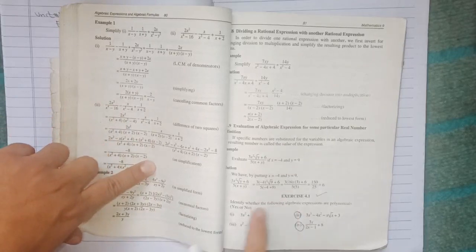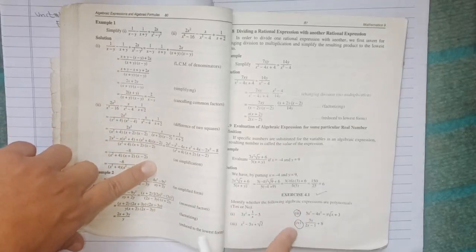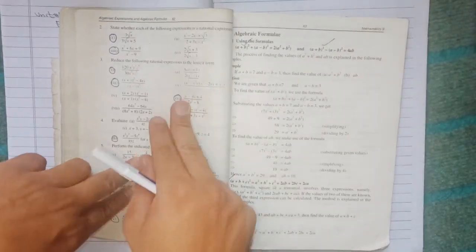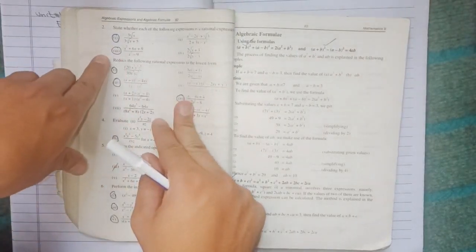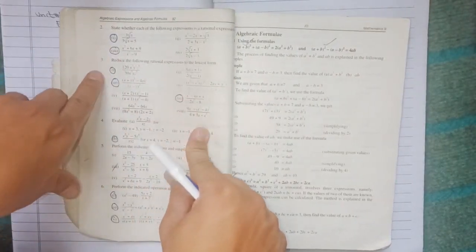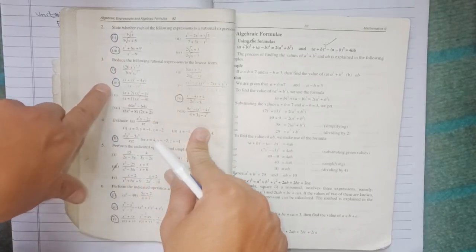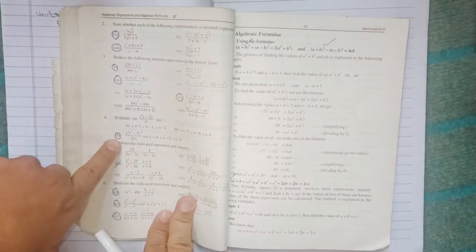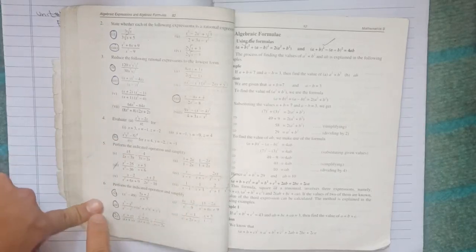4.1, question number 1, second and fourth part. Question number 2, first and third. Question number 3, first, third, sixth. Question number 4, it's B part. And then question number 6, first, third and fifth part.